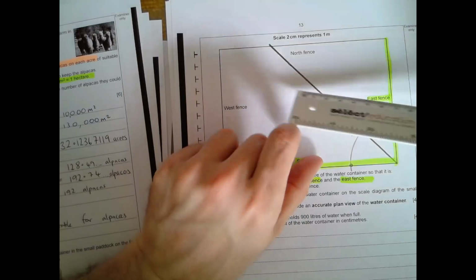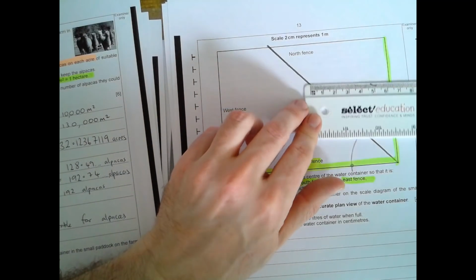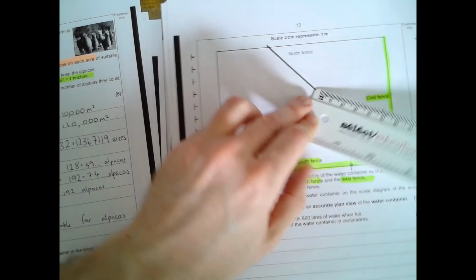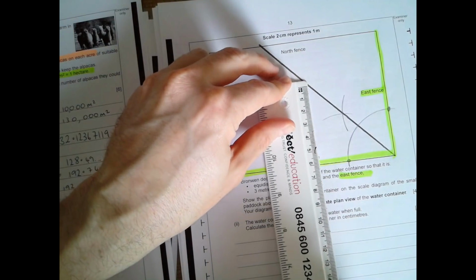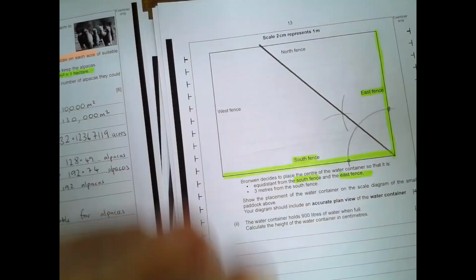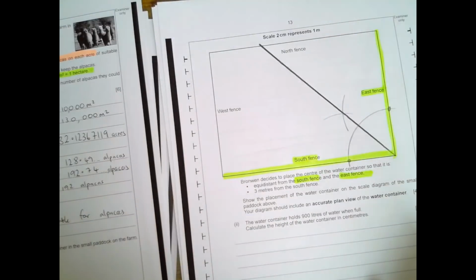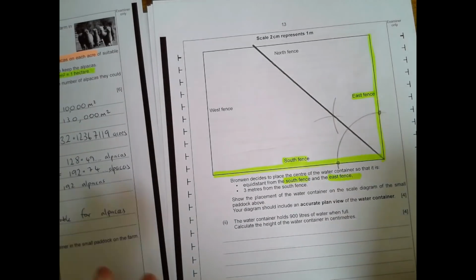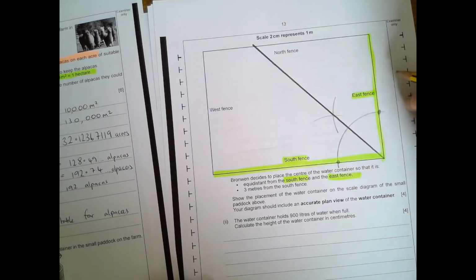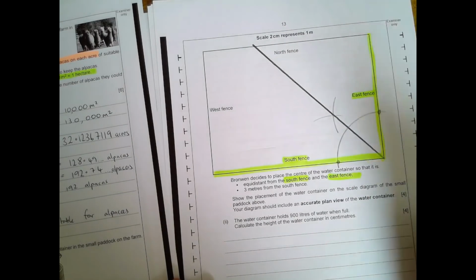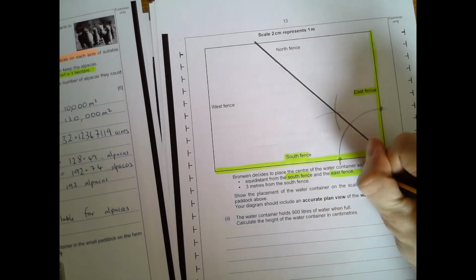So if I measured this point here, it is 6 centimetres from the east fence, and as you can see, it's 6 centimetres from the south fence. Okay, so it's very important that you understand that with an angle bisector, everywhere on the line is equidistant to each line, but it's also cut this angle into 2 equal pieces. So I've dealt with the first bit.